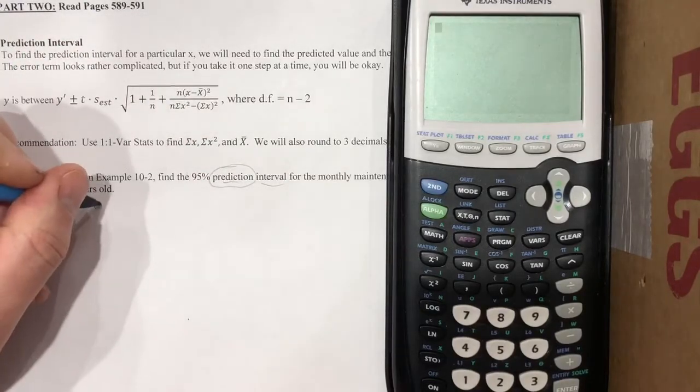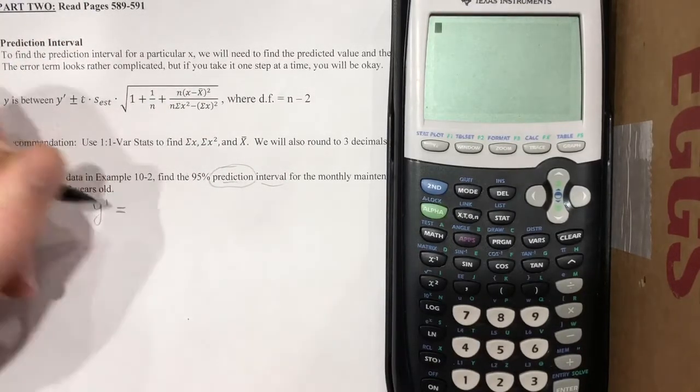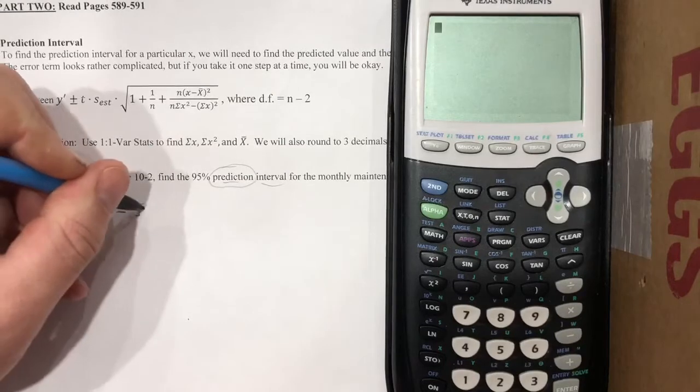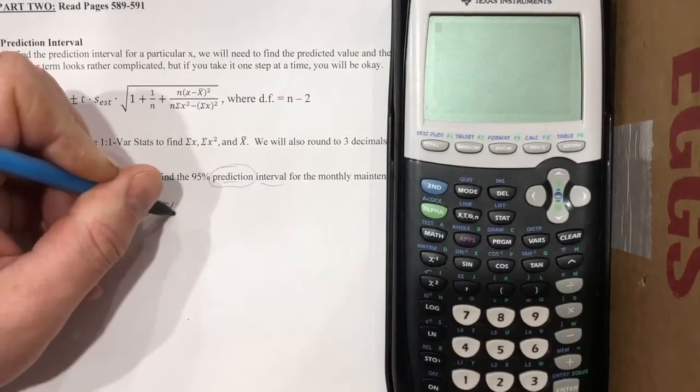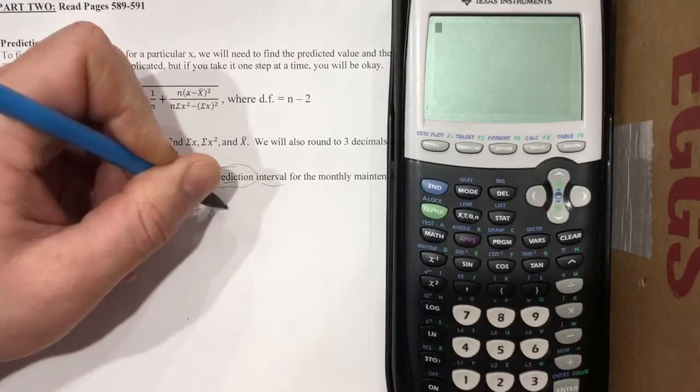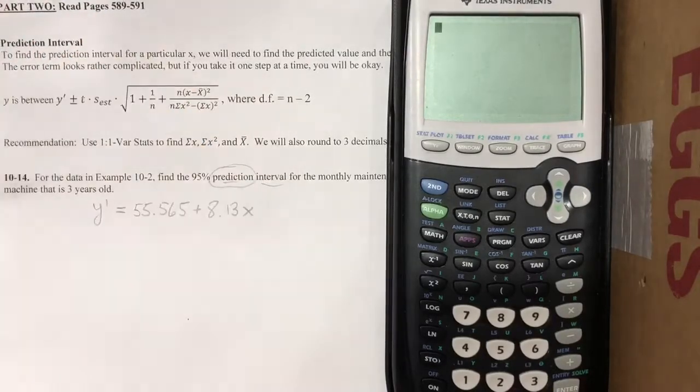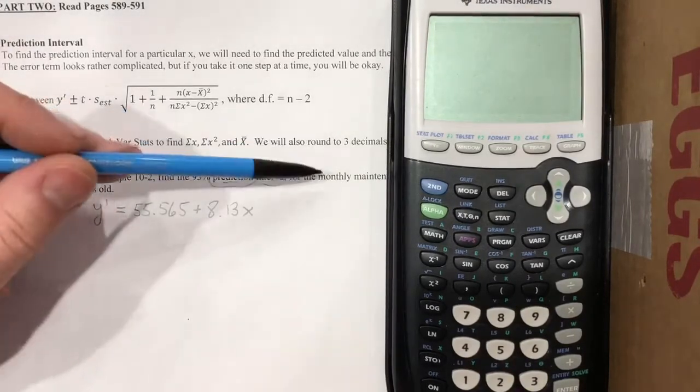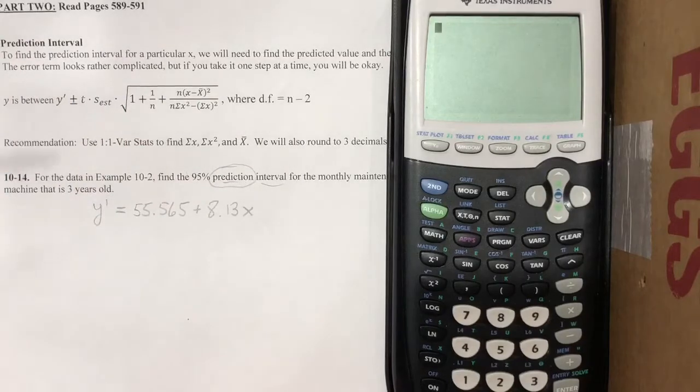Predictions are always made using your line of regression. Now, this line of regression was calculated in the previous video, so if you haven't watched the previous video, that is where I'm getting this information from. This is the regression line for our equation. Let's make a prediction of monthly maintenance cost for a 3-year-old machine.